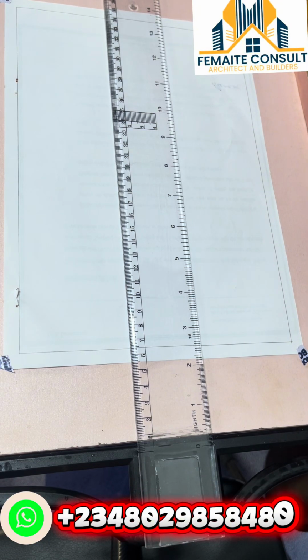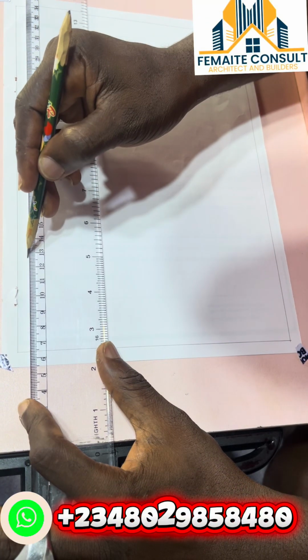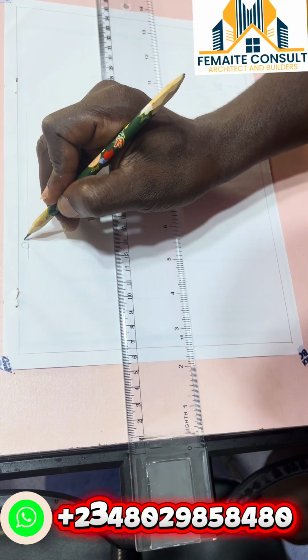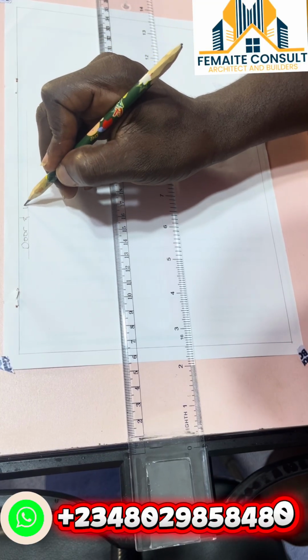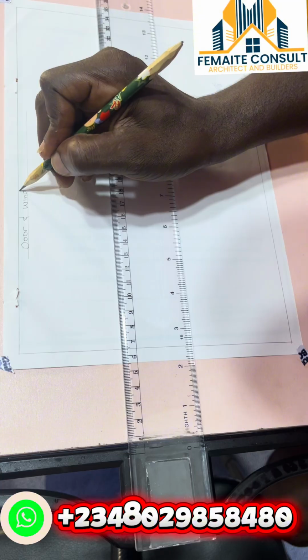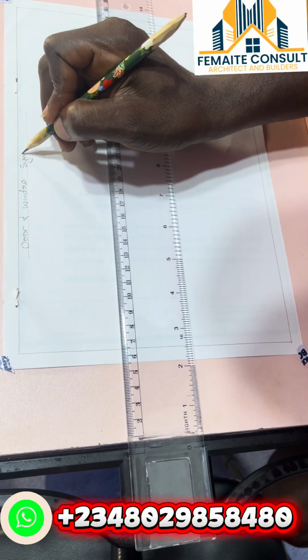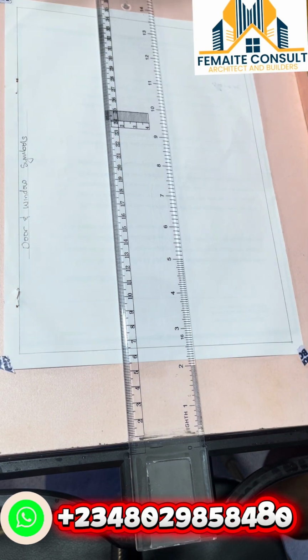Today we are going into drawing gradually. It's a gradual process. But our drawing today is symbols. I need to teach you guys symbols because these are the things we are going to need when we start drawing door and window symbols.